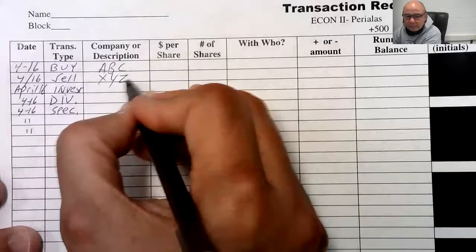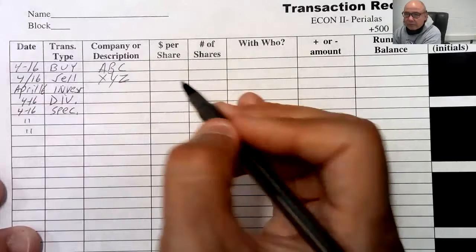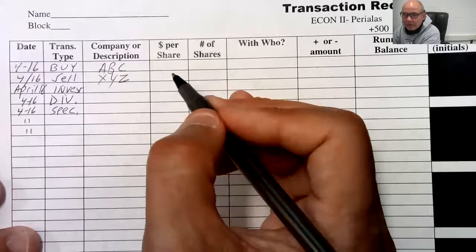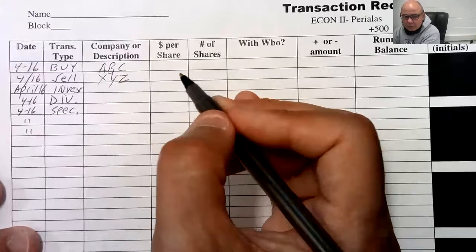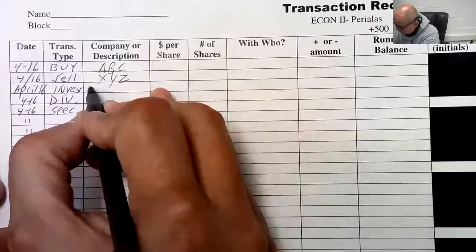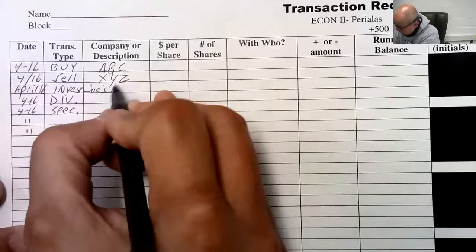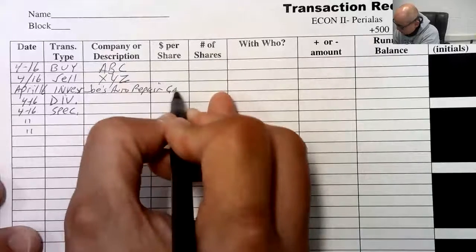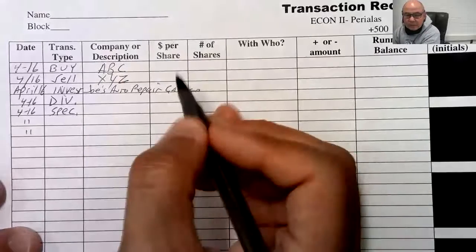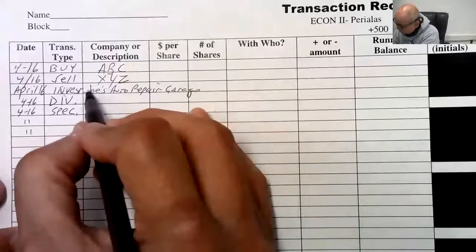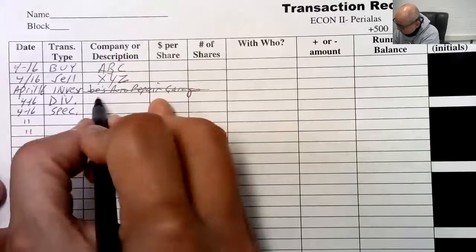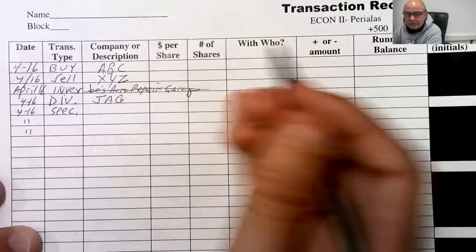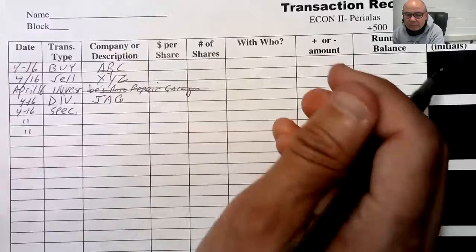But for example, if you're Joe's Auto Repair Garage, J-A-G, if we had to write Joe's Auto Repair Garage, we would run out of room. That's not good. So we're always going to use these three-letter symbols, J-A-G, for Joe's Auto Garage. Now, that's not a real company. That's just one I made up.